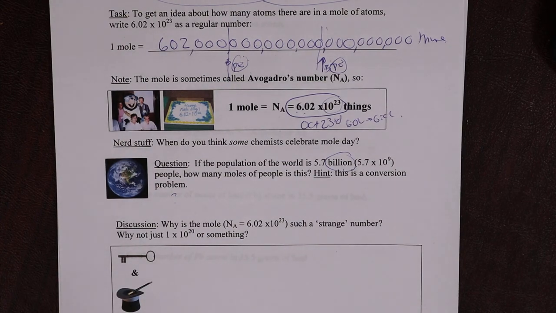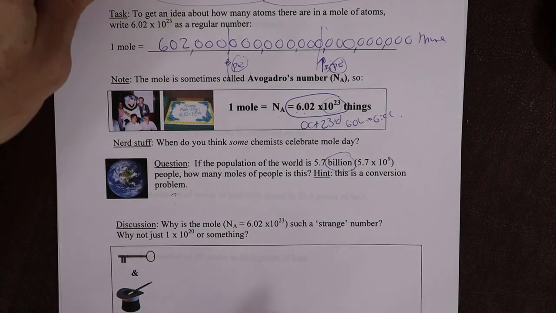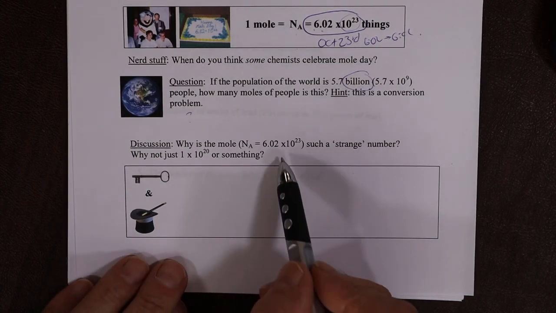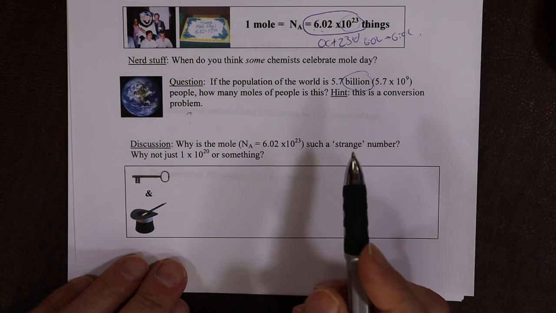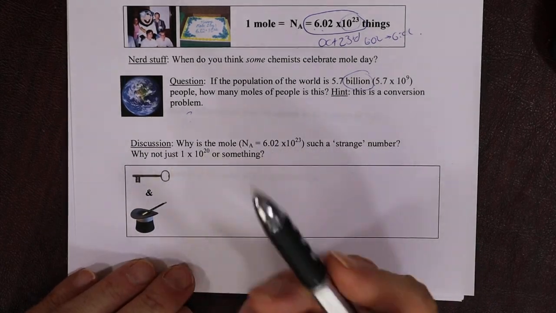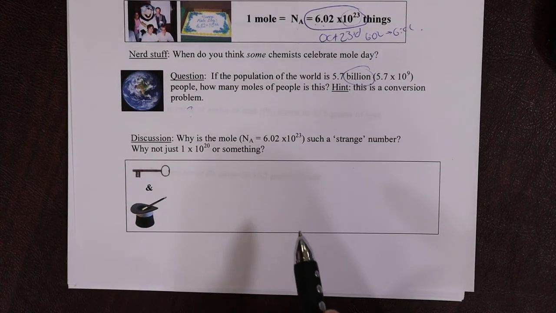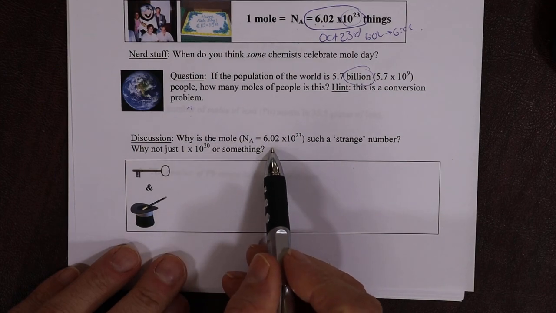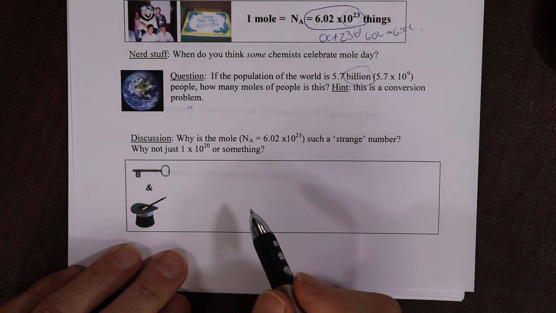Now, important question. Why is it such an interesting, kind of bizarre number like 6.02? Why not something more simple, just a 1 with lots of zeros behind it? That would be simpler, wouldn't it? Interesting. Why is the mole this number? Well, it's all about coincidence.